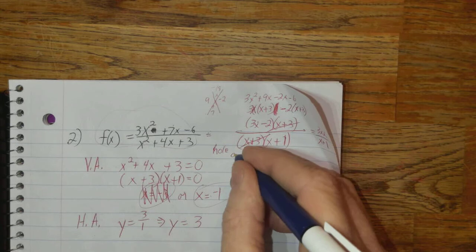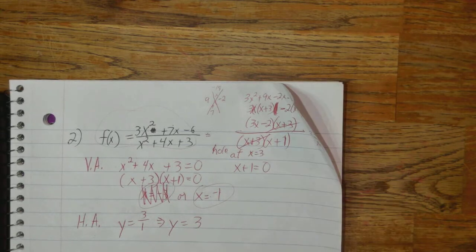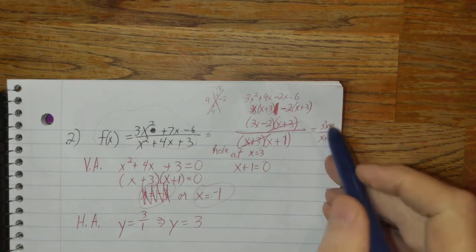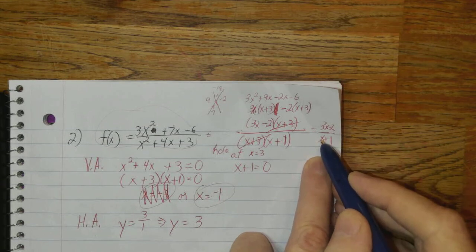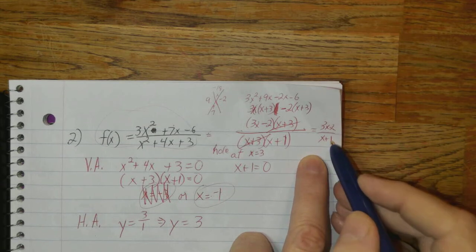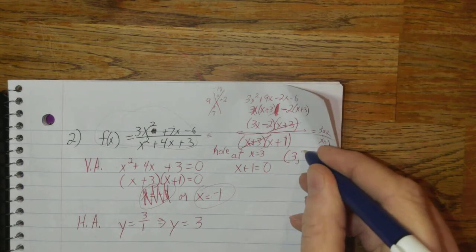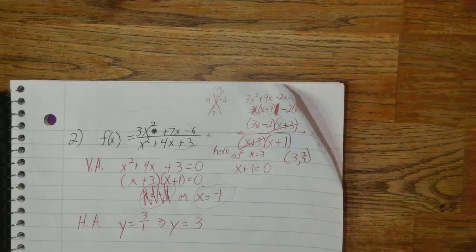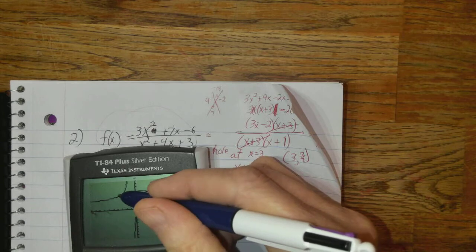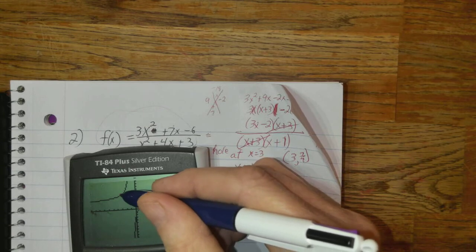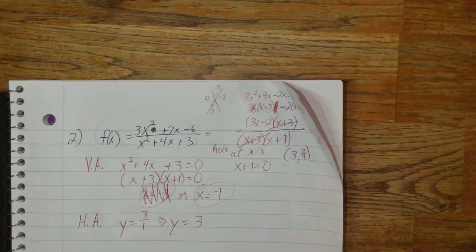So there's a hole at x equals 3. And if I think about this, 3 times 3 is 9, minus 2 is 7. And 3 plus 1 is 4. So 7 over 4. So 3 and 7/4, the x and y coordinate. If I were to actually draw an accurate graph at 1, 2, 3, and 7/4, I would put a hole in the graph. The calculators, the pixelation is not such that we can do that.